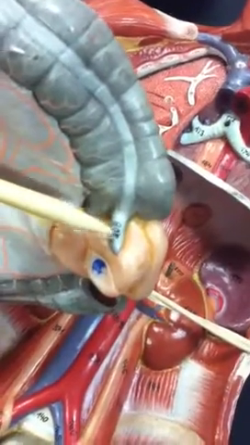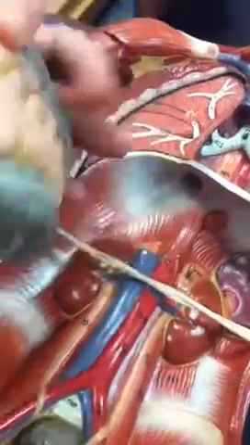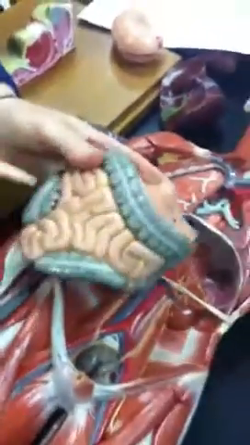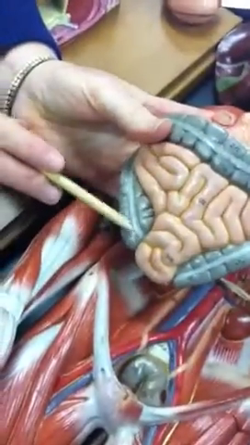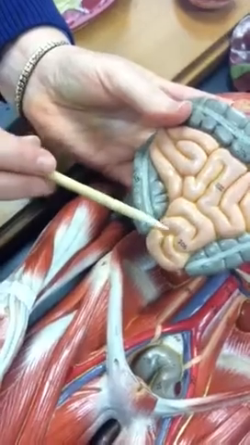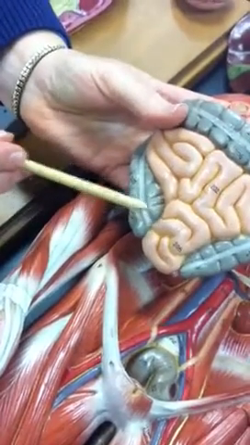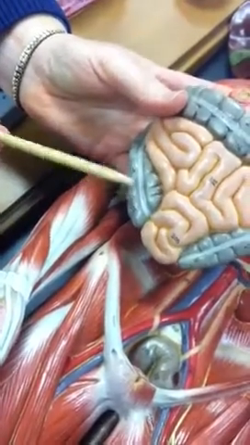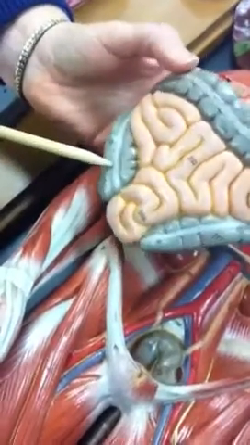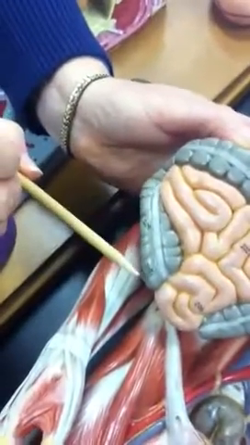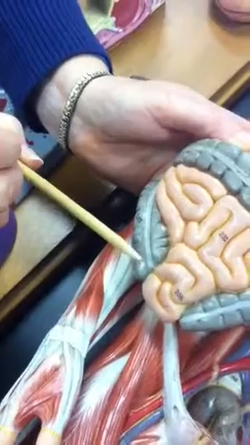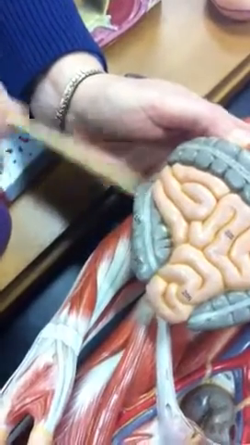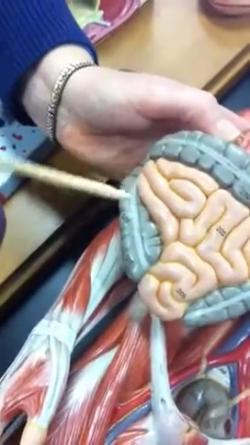And then we do have regions of the large intestine. The first region of the large intestine is called the cecum. And again, the valve between the ileum of the small intestine and the cecum of the large intestine is called the ileocecal valve. Okay. And then the colon is the next part, and then we have subregions of the colon.